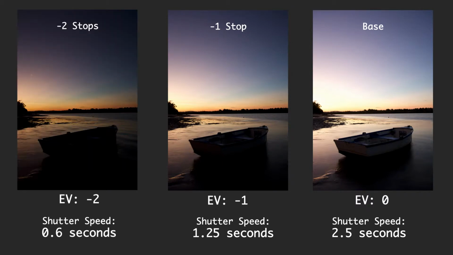Then minus two stops is an exposure value of minus 2, and the shutter speed goes down to 0.6 of a second. So you can see there the base image of 2.5 seconds, then I've taken one stop of light off to do 1.25, and the third shot is at 0.6 seconds.